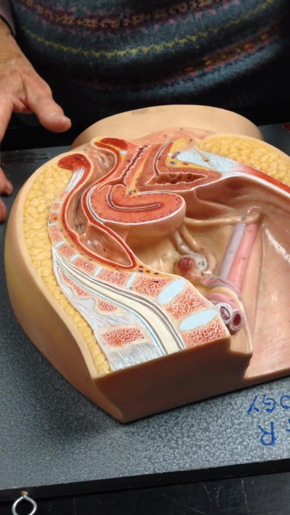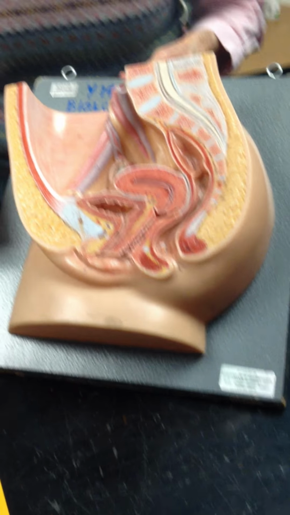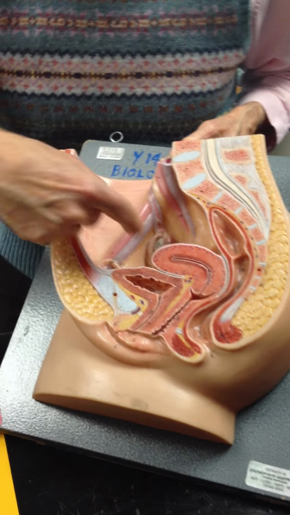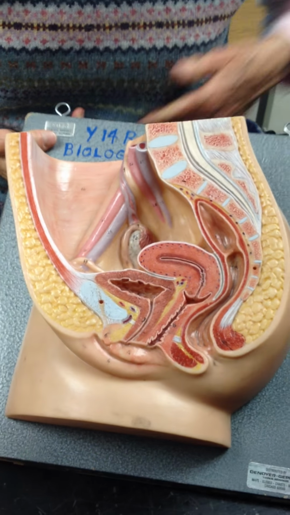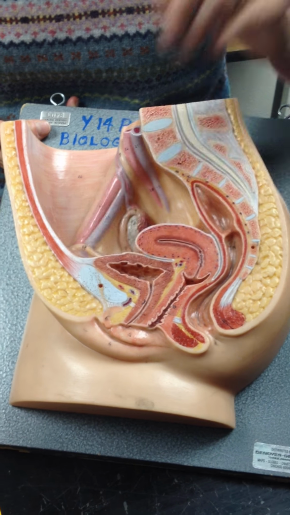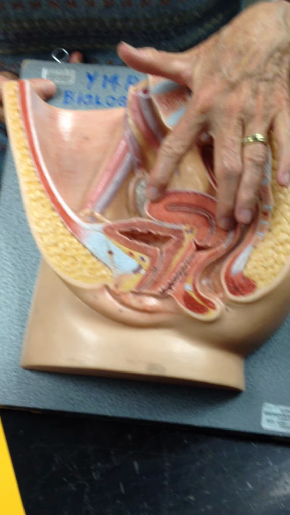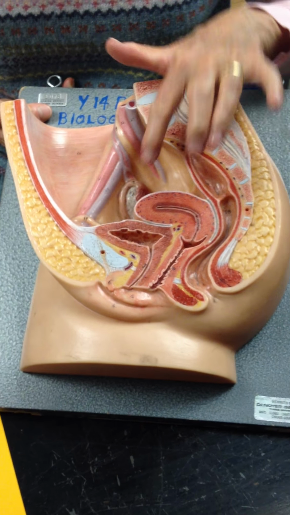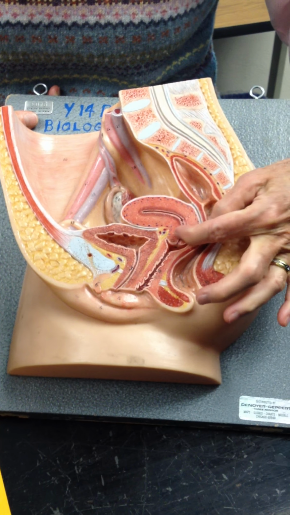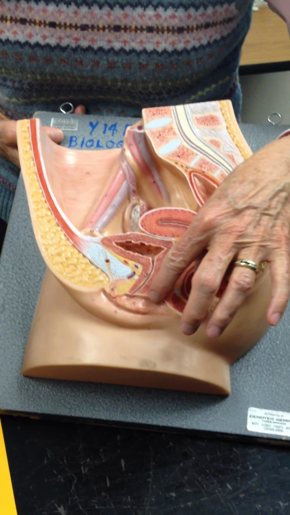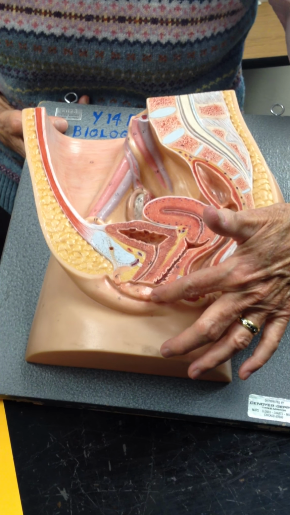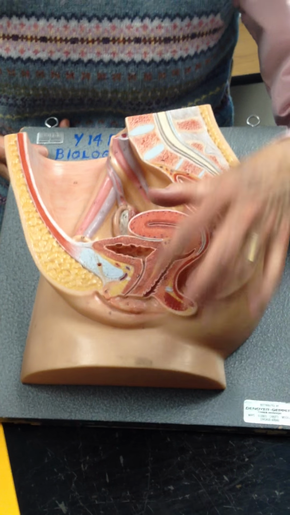You don't need to worry about the round ligaments or the blood vessels down here. This is the fallopian tube or uterine tube right here. This is the uterus, the fundus, the body, the cervix right here. And the cervix opens up into the vagina. The vagina opens up into the vestibule.